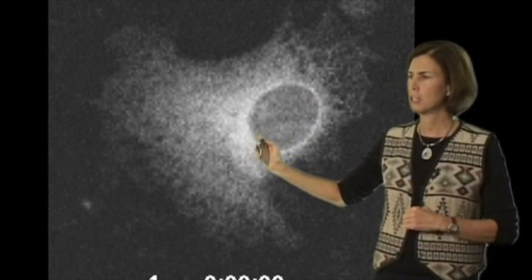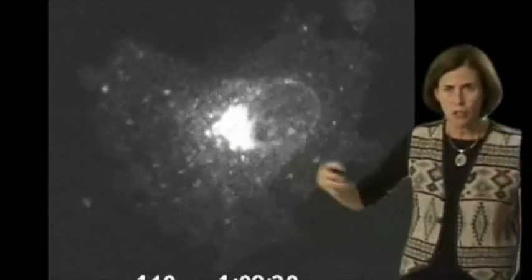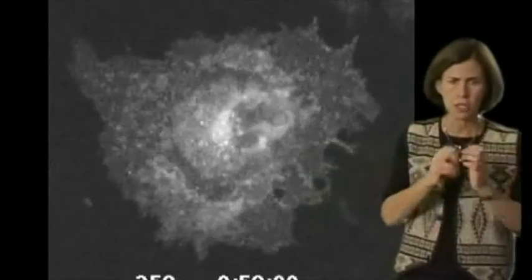But upon shift to the permissive temperature, which allows folding of the VSVG, the molecule can then move through the secretory pathway. And that temperature shift can be utilized, as shown here, to synchronously release a population of these molecules from the ER to watch them pass through the secretory pathway. And that's what you're seeing right here in this movie. The molecules are moving, in fact, there's 20 million of these molecules that are moving sequentially from ER to Golgi to plasma membrane.